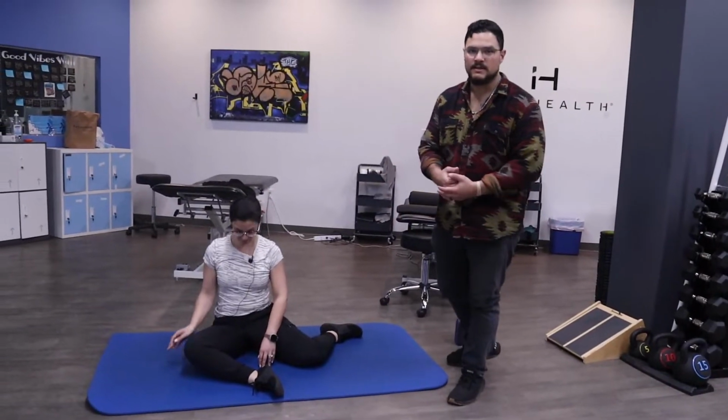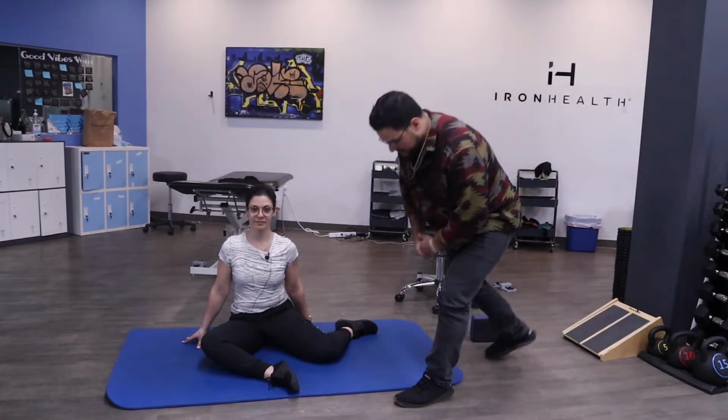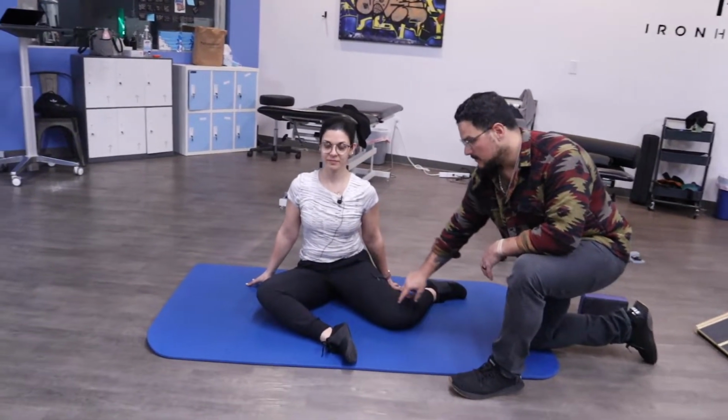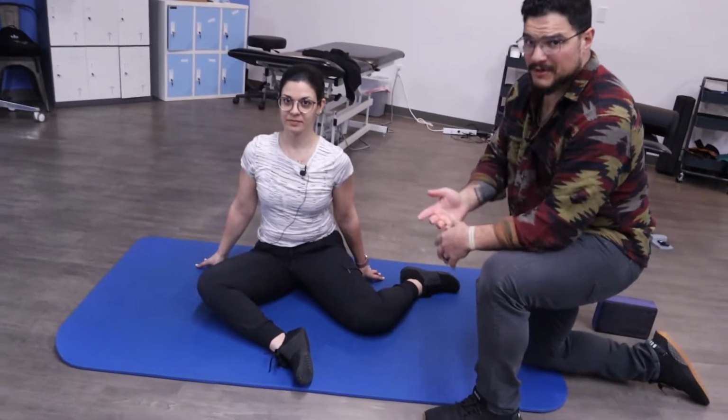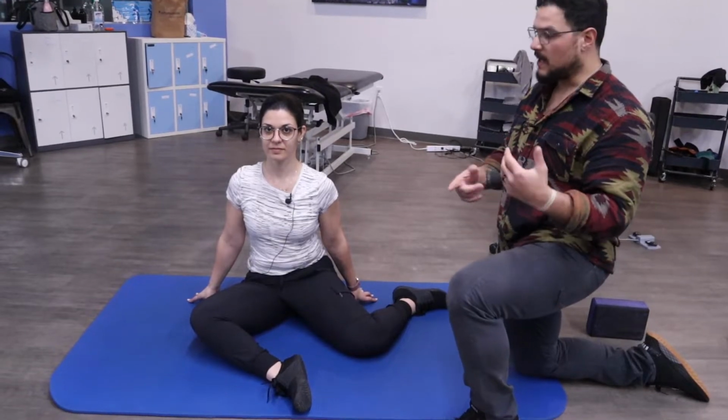All right, so our next exercise is going to be another one under the mobility category for a cam lesion. Maria's already sitting in this position. It's called a 90-90 drill. The reason it's called 90-90 is because you're making 90-degree angles with both legs. From here, the first step is, can you get into this position comfortably? Can you sit here? That's what I like to see.